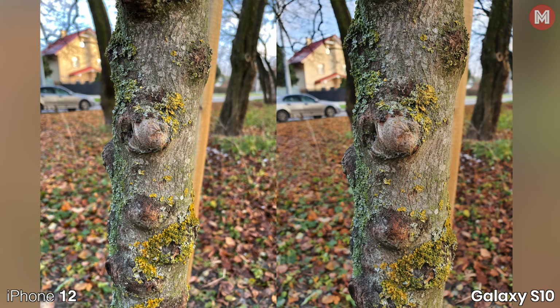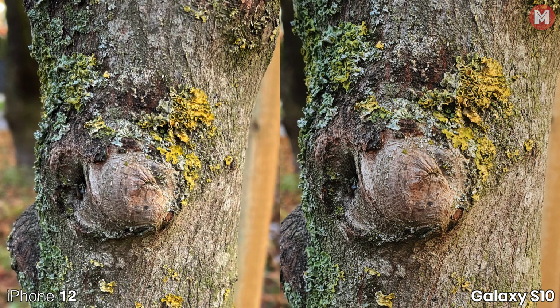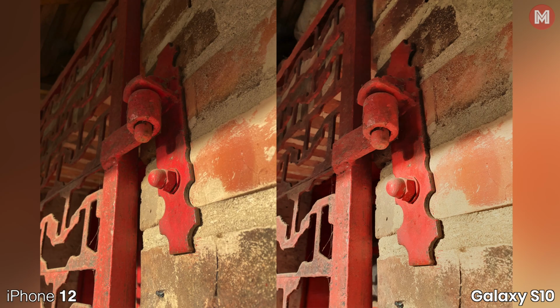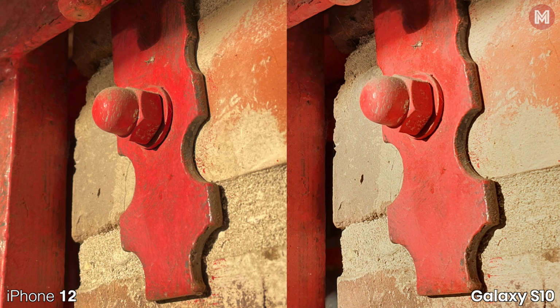Both look really sharp, and going into the crop I am not able to see any difference in the level of detail. In this picture I can notice a bit more information in the highlights from the iPhone. As I said before, it looks like HDR in the iPhone is just a tad more reliable than in the Samsung. No major difference related to the amount of detail in the crop, just more area is in focus on the S10 thanks to the bigger f2.4 aperture.